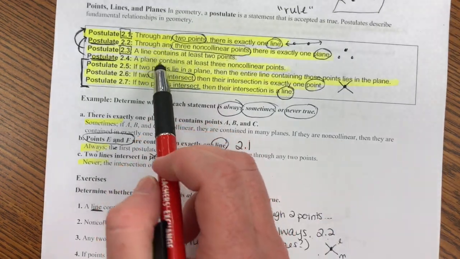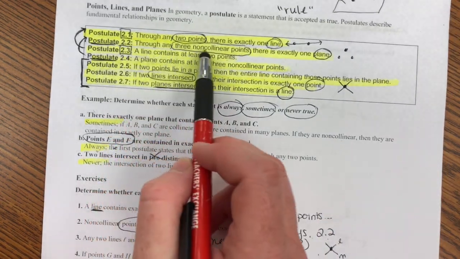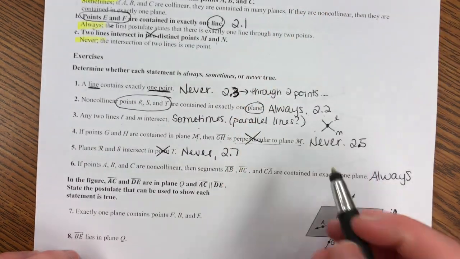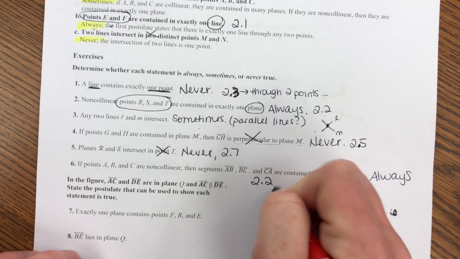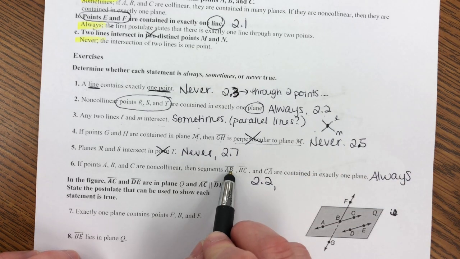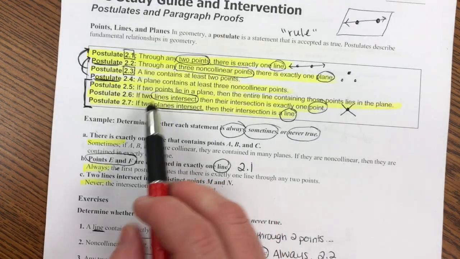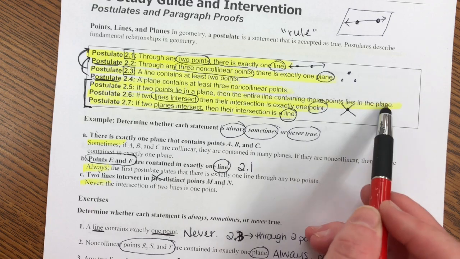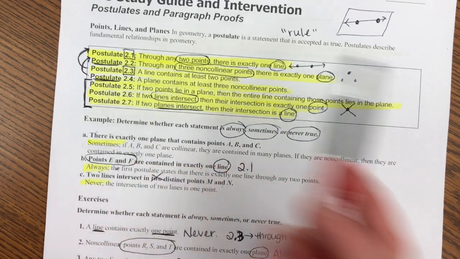Points being in a plane is up here, postulate 2.2. Any 3 non-collinear points, they're in one plane. So that's 2.2. And then the line segments created from those 2 points are also in the same plane, which was if 2 points lie in a plane, then the entire line containing those points lies in the plane. That was postulate 2.5.